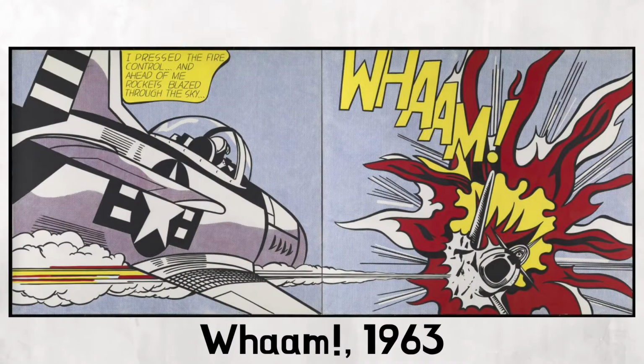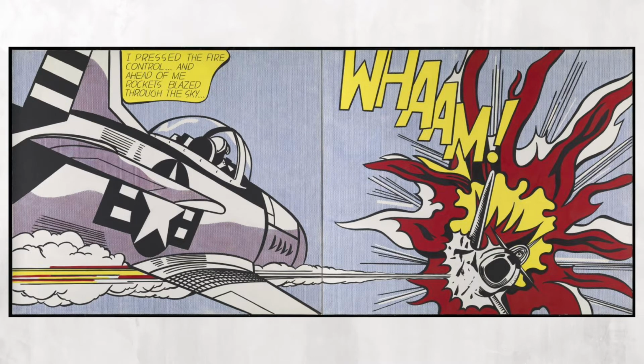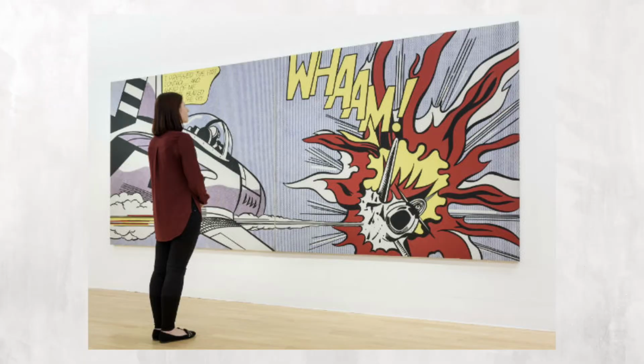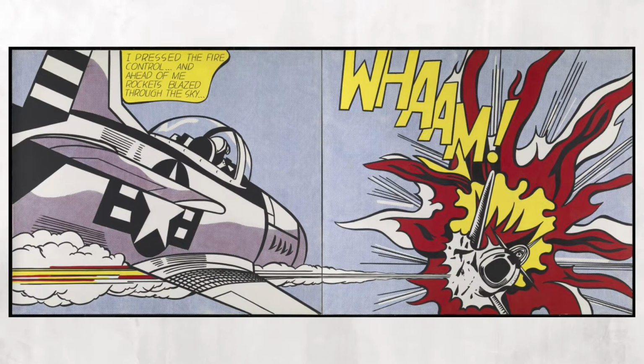Wham is one of Lichtenstein's most popular creations. It features a fighter jet soaring through the sky and creating a large classic comic book explosion on the other page. In real life, this piece is huge. It's made up of 2 large canvases and is 5 feet and 7 inches tall and 13 feet and 4 inches wide. So while it's a little difficult to see the Ben-Day dots in this photo version, in real life, you would have been able to see them pretty clearly.